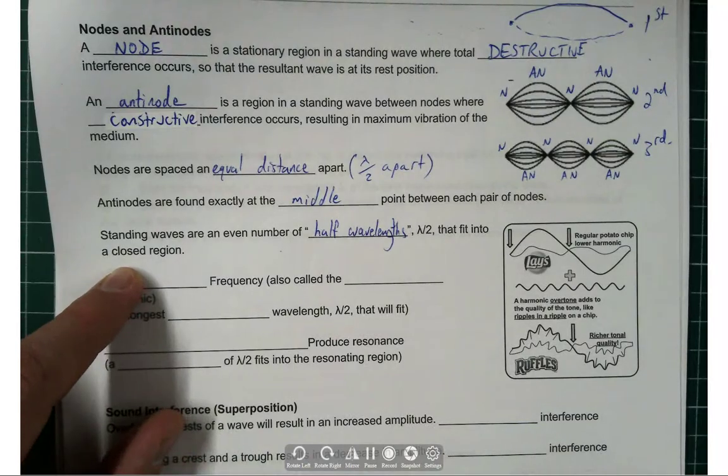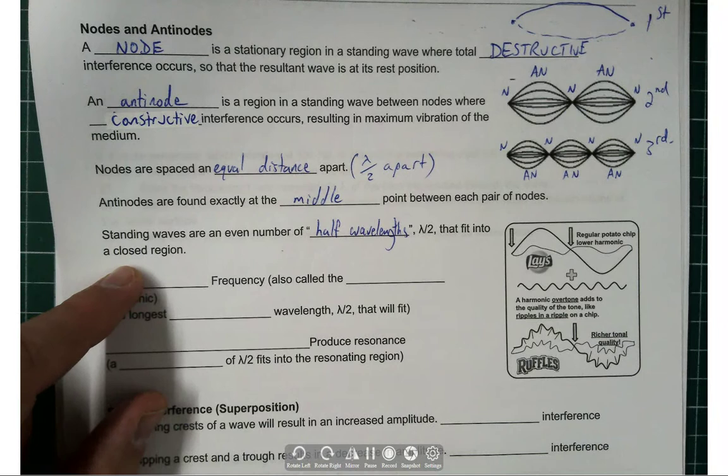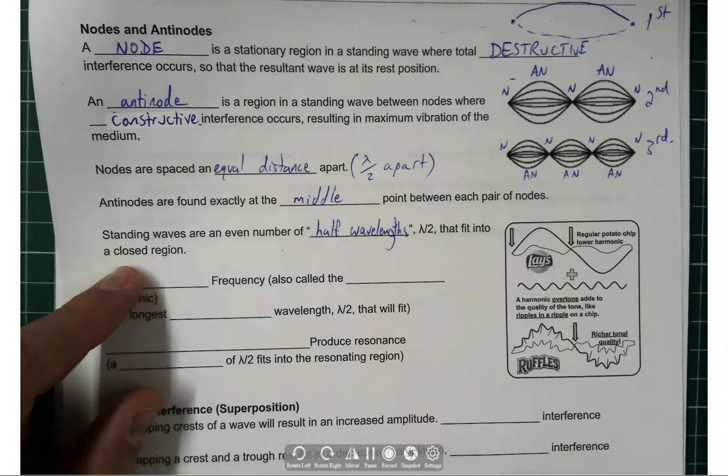Now that's true for strings. We're going to find as we get into resonating air columns that that's not quite true. So we're going to fudge it a little bit. We'll figure out how it's slightly different when we talk about resonating wind instruments, okay? But for strings, integer numbers of half wavelengths. And we can see that visually just by looking at it.